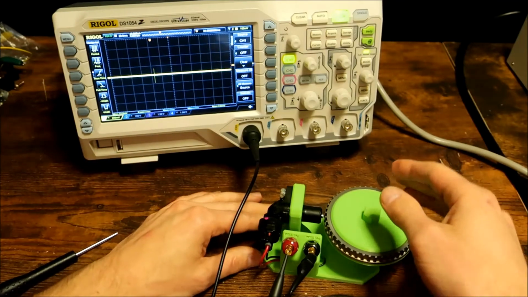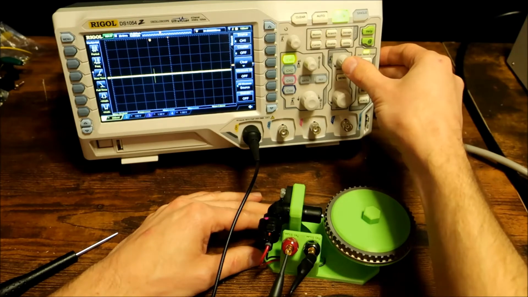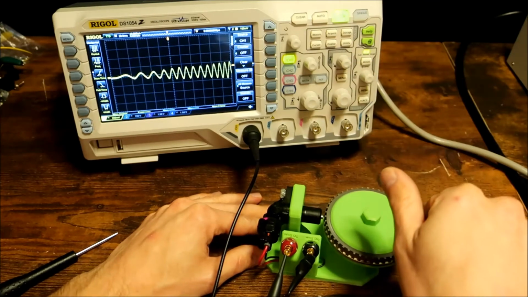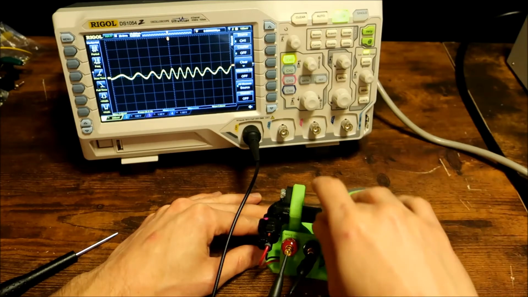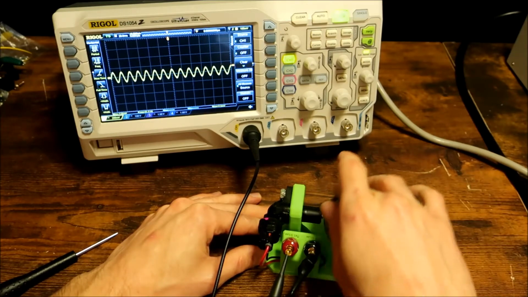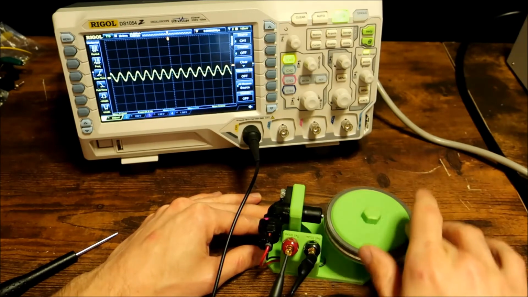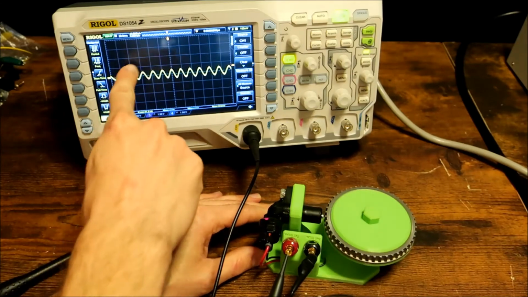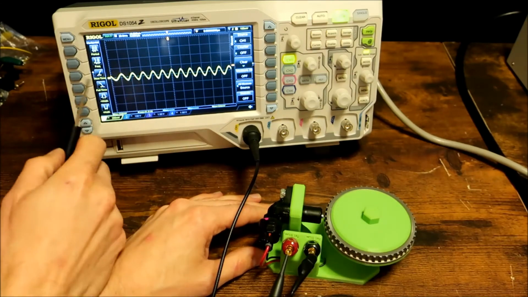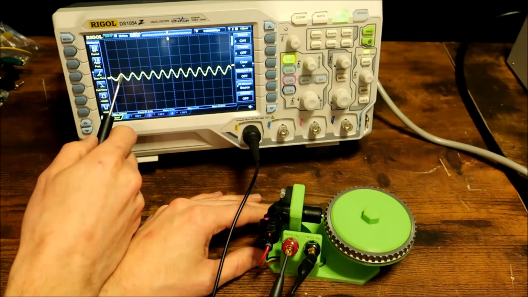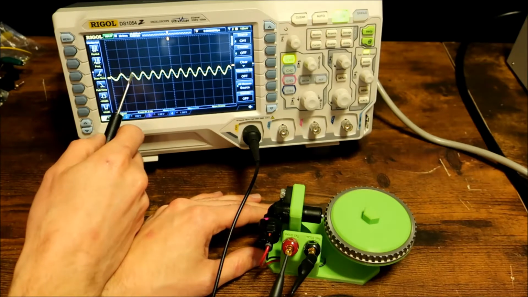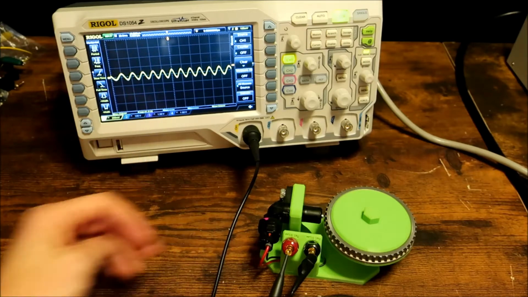Let me go ahead and reset this one more time. There we go. So again, you can see whenever I spin this, I'll try to go relatively slow, that we have this sort of oscillation pattern on here. And what this is showing you is that it's going basically from 0, positive voltage, 0, negative voltage, positive voltage, negative voltage, positive voltage, negative voltage, right?